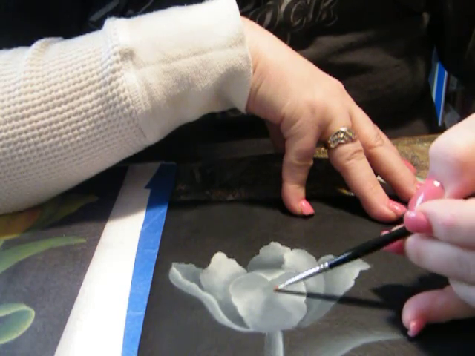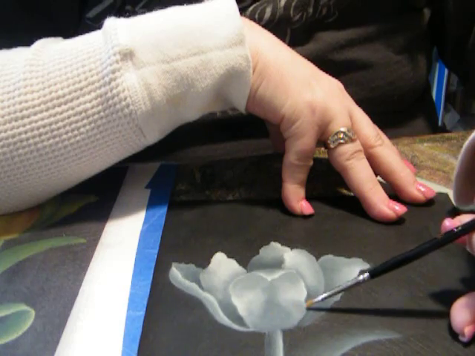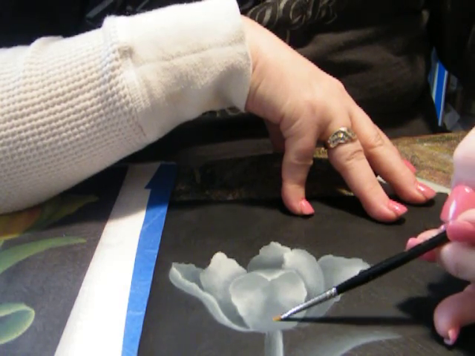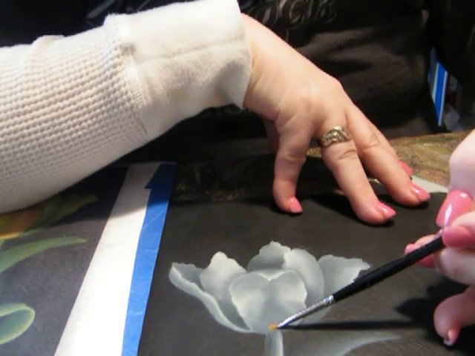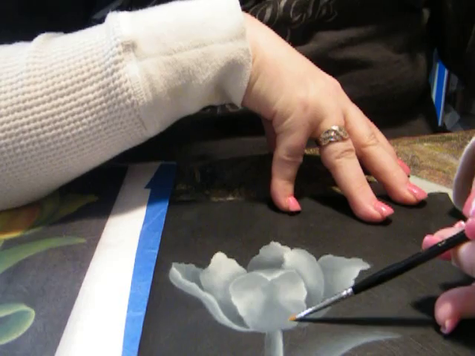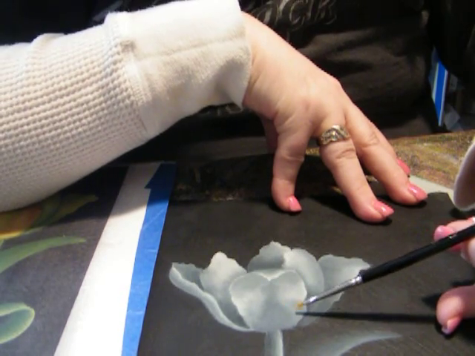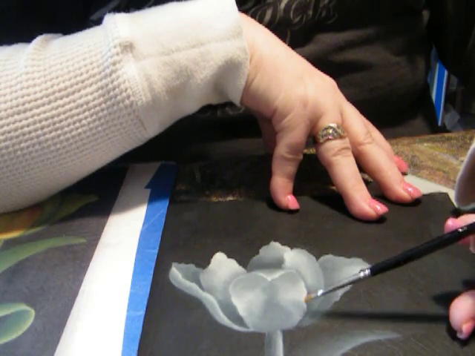Here we have this petal that's right out in front, so we're not going to start all the way down at low dark. We're only starting with a medium or dark right here. And then right next to it, let's say this is dark, and right next to it is a medium. And right here is a light, and on the edge is a highlight.